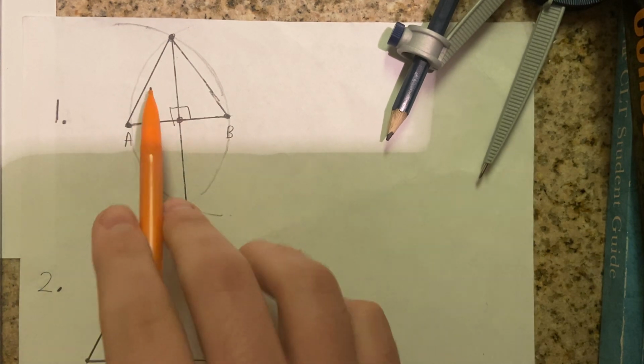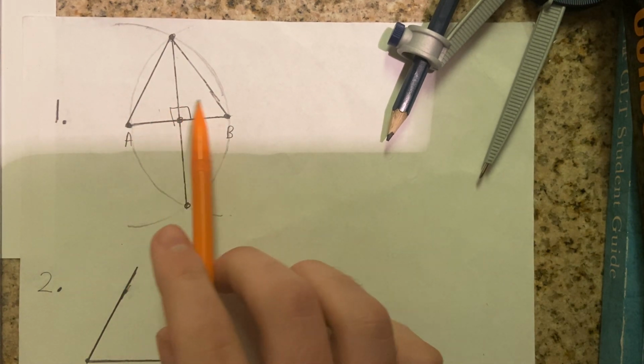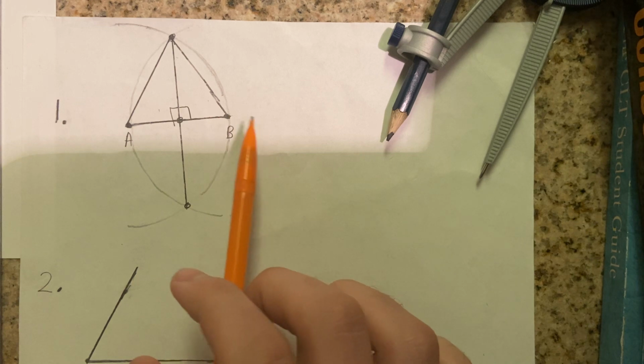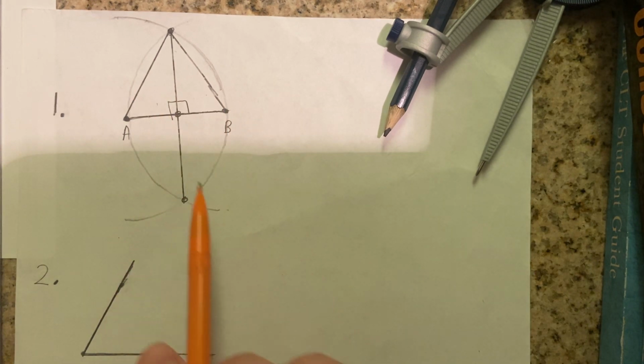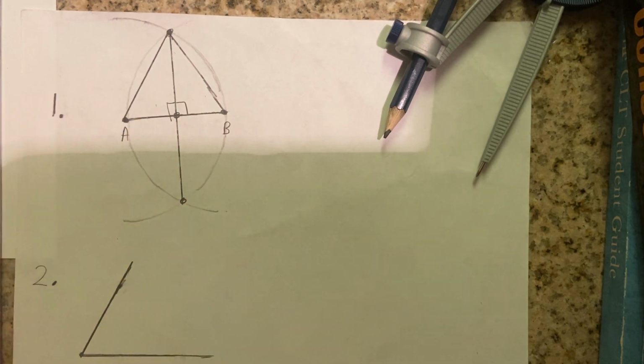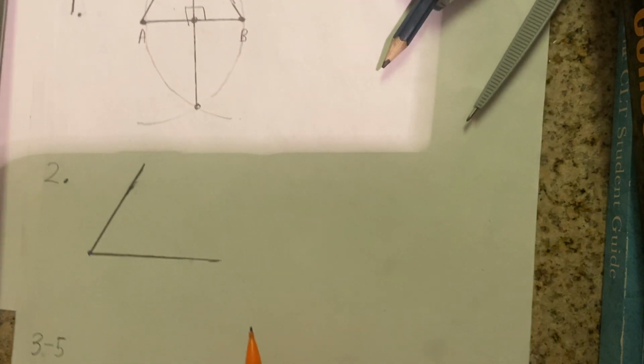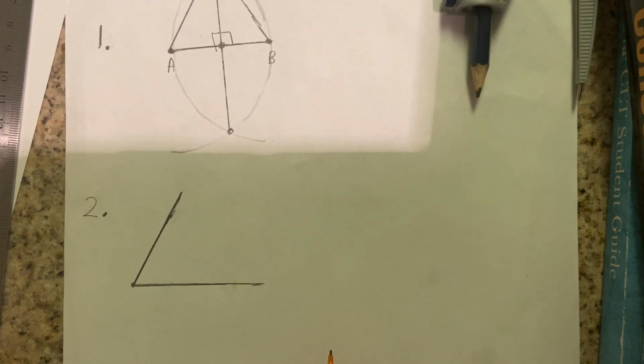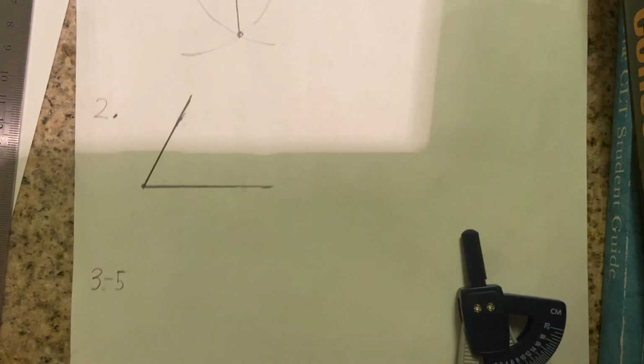You can see those are the two 30, 60, 90 right triangles right there. And yeah, we created our bisector. For each of these, like I said, I want to show evidence as to why this works. So now we'll go ahead and do number two, which is to bisect an angle.